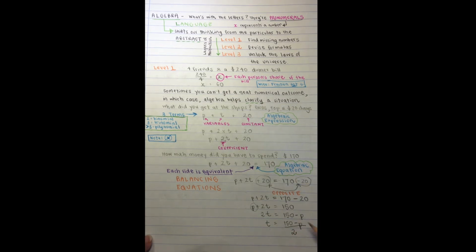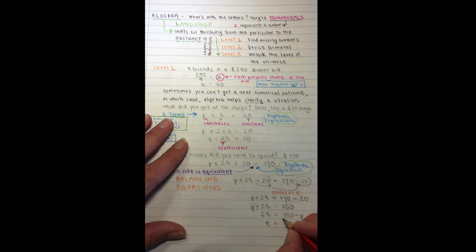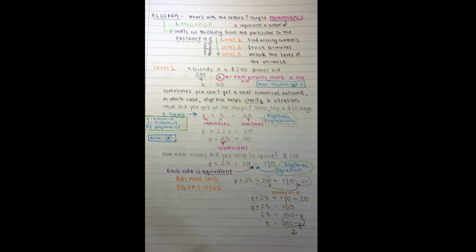Now it's really important to note here, I can't simplify this. Even though I could say that 2 goes into itself once, 2 goes into 150 75 times, I can't simplify it because I don't know the cost of my pair of pants. So this figure is 150 minus P. And like I said, I can pop in several different numbers in here and it will still work. So I don't know what my pants cost, so I can't simplify that any further. But I've certainly clarified the situation.